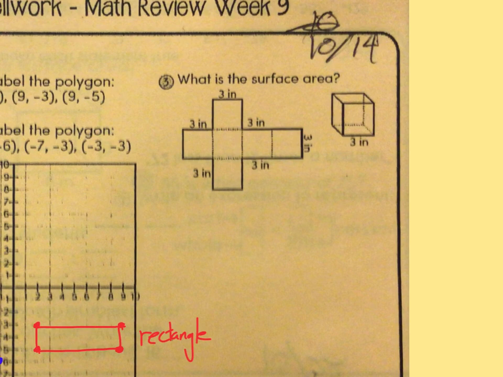Okay, so we are looking at a cube, and a cube is made up of 6 squares. So this square right here is a 3 times 3, which is 9. Well, the next one, 3 times 3. Oh, that's 9 again. You know what? All of these are going to be 9s. The area is 9. And we forgot to put our units of measurement, 9 inches squared. All of them are 9 inches squared.